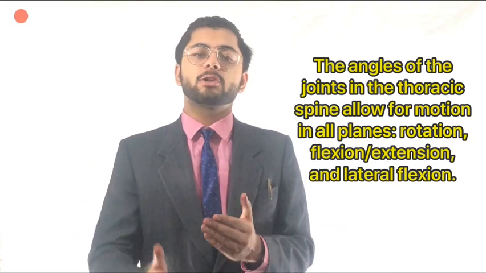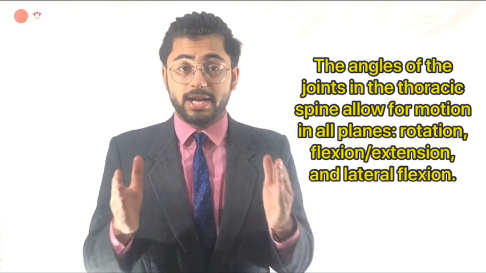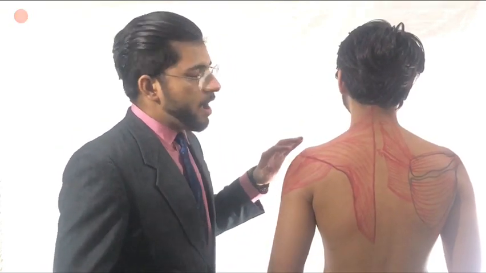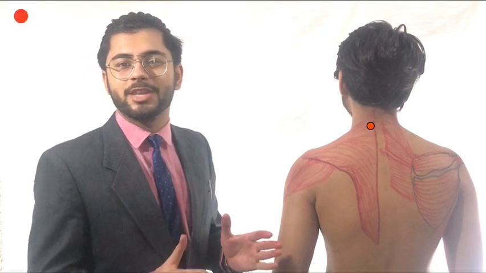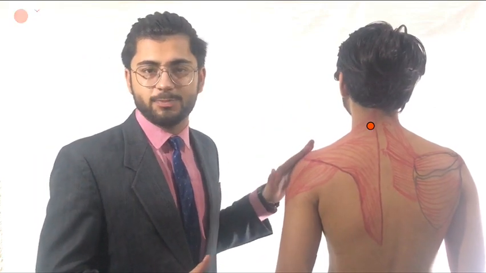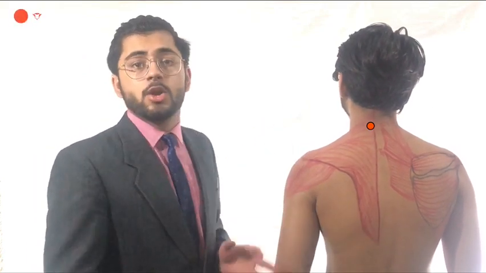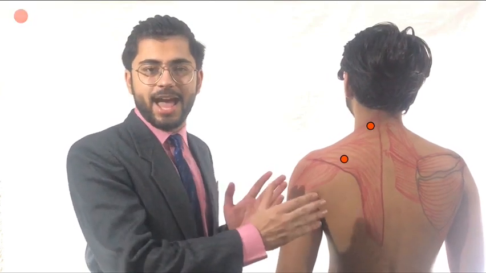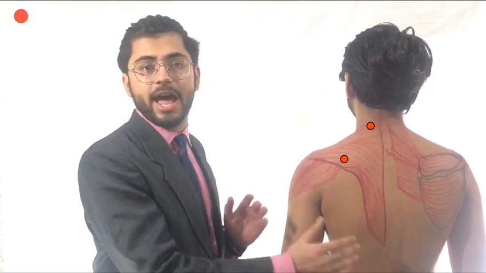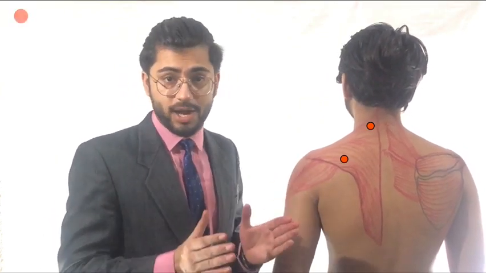So now we'll be coming to the muscles that are present in the thoracic spine. For the muscle component, I would like to call our model for today. Alright, so talking about the muscles of the thoracic spine and the scapular area, we'll be discussing first the muscles and then the thoracic bones and spine component all together.